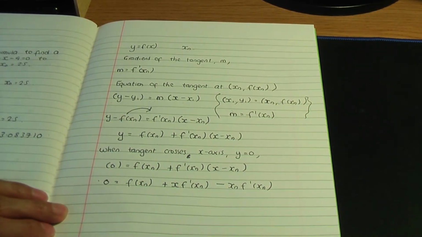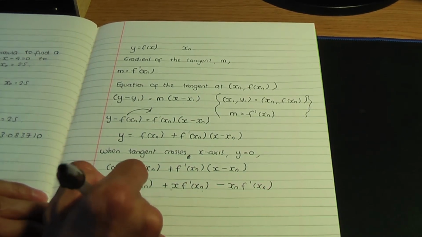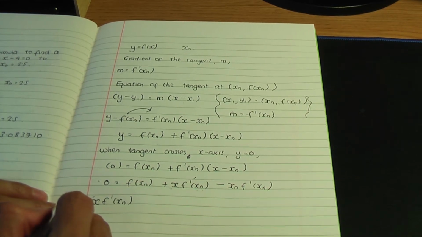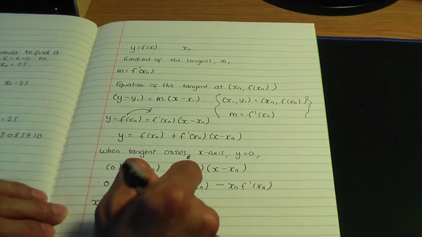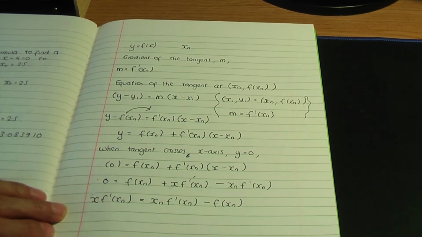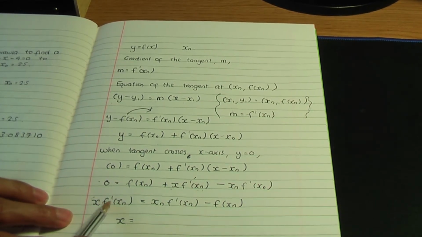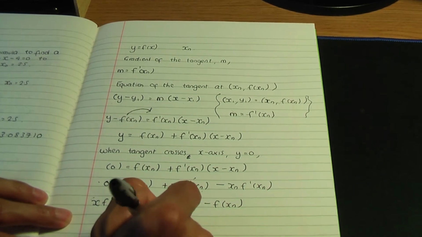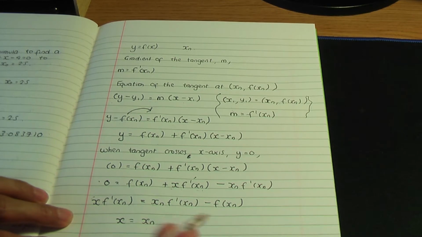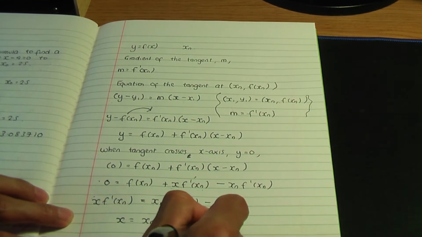Okay, and if I keep the x f primed xn on one side, and take the remaining terms to the opposite side, I'm going to have xn f primed xn minus f of xn. And x therefore will be, if I divide both sides by f primed xn, xn f primed xn divided by f primed xn will give you xn, minus f of xn divided by the f primed of xn.